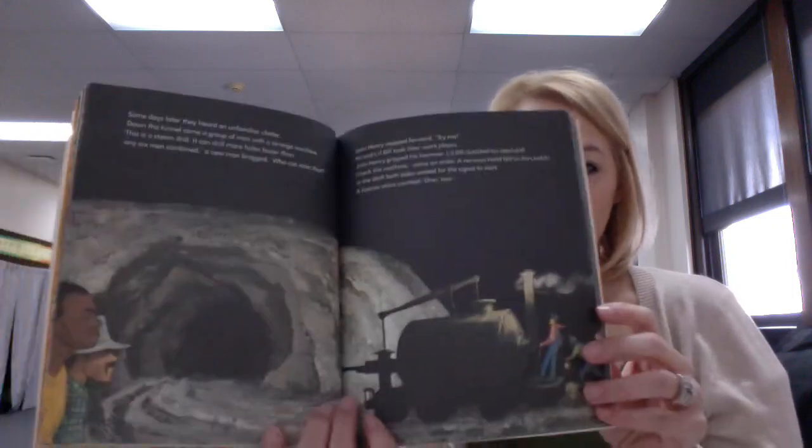Sighs of relief filled the smoky tunnel. "Whew! Help me up, boys," mumbled John Henry. Clearing their way through the cave-in, the men carried him out to safety. Some days later, they heard an unfamiliar clatter. Down the tunnel came a group of men with a strange machine.